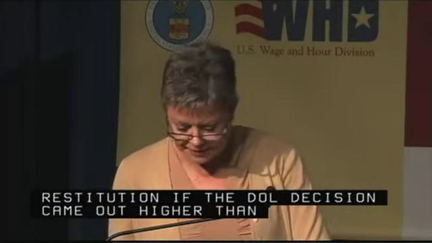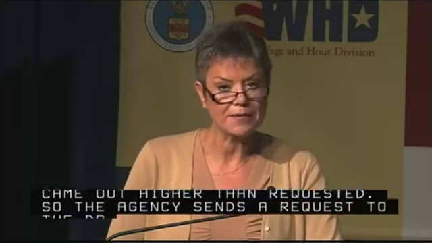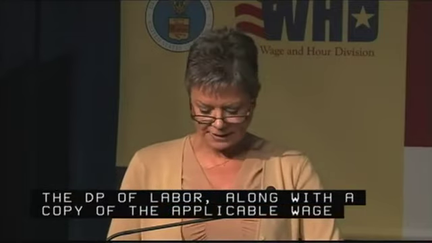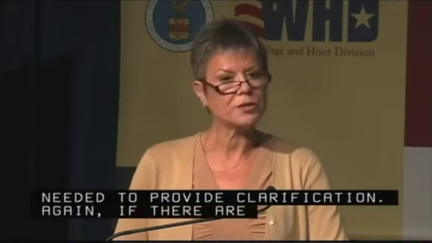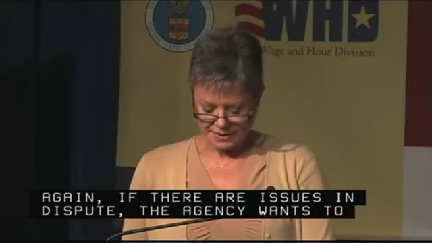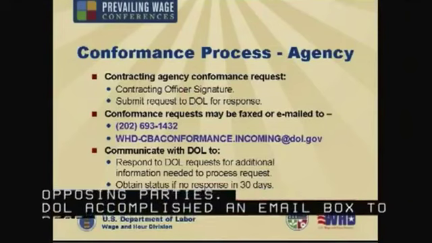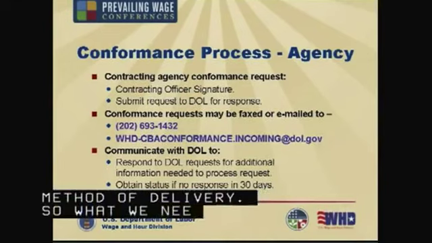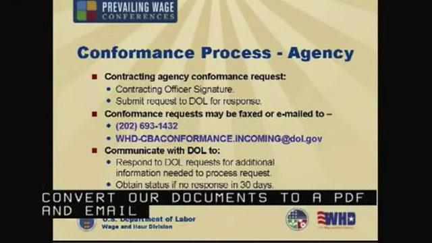So then the agency sends the request to the Department of Labor, along with a copy of the applicable wage decision and with the cover letter if needed to provide clarification. Again, if there are issues in dispute, the agency wants to present the views of the opposing parties. DOL's established an email box to receive conformance requests, and they prefer that we use that method of delivery. So what we need to do then is convert our documents to a PDF and email them to the address that you'll see on the slide.